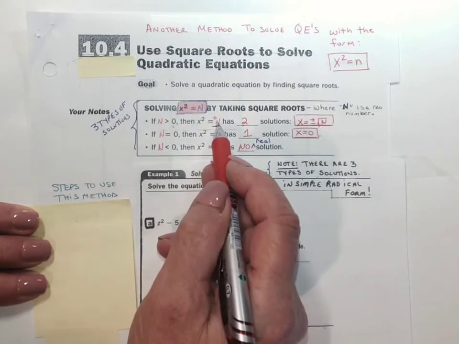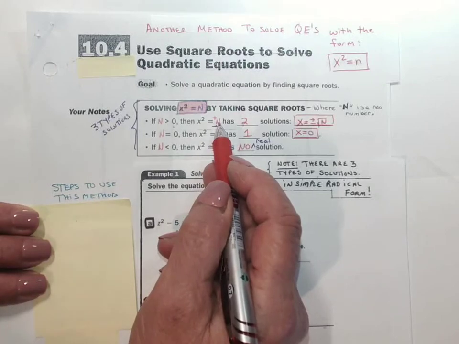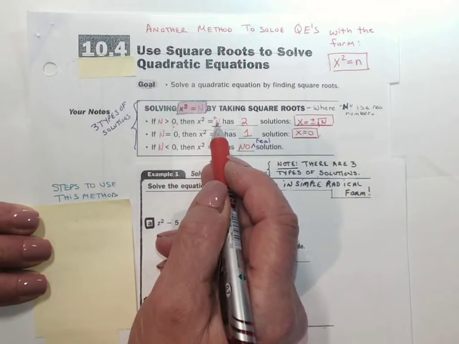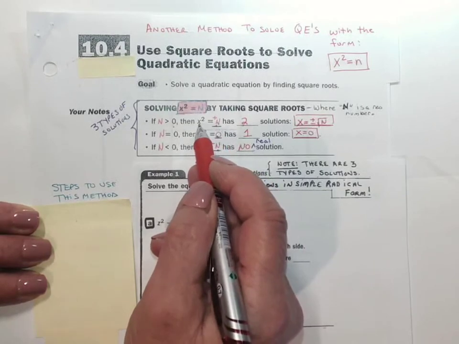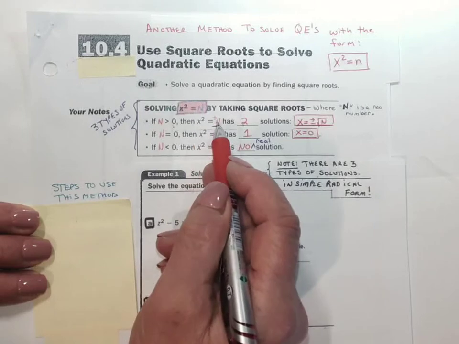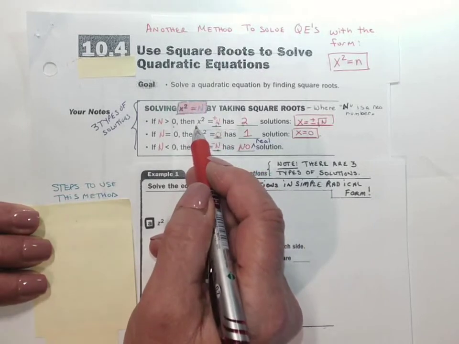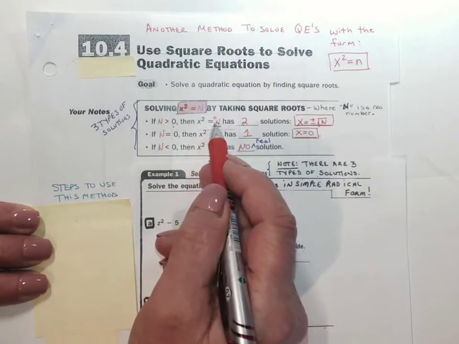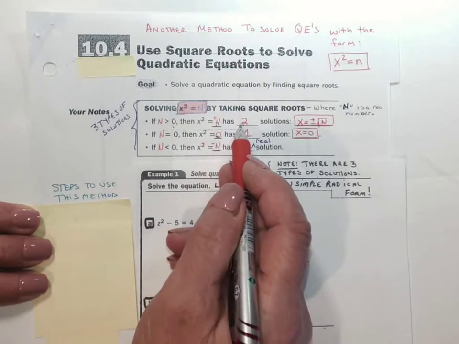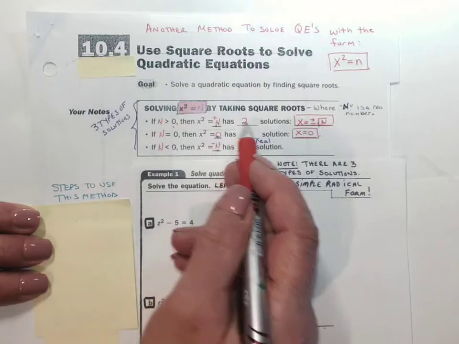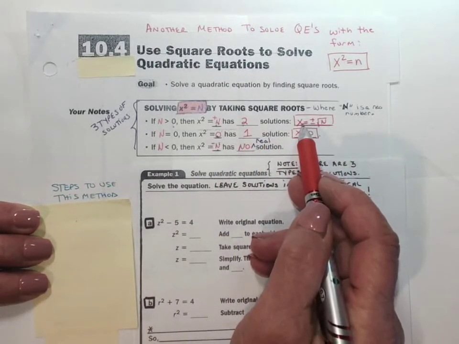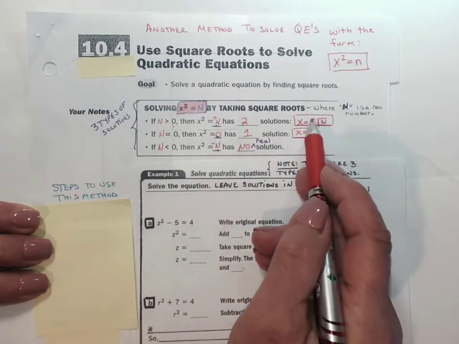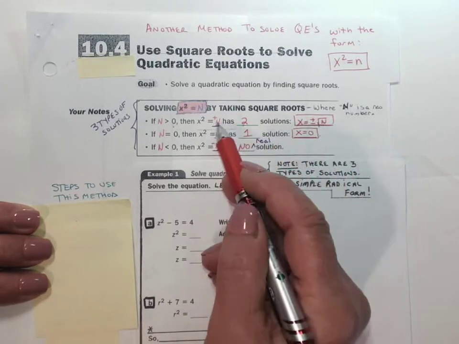If the number is a positive number, say for example, x squared equals 25, well, we could have 5 squared, which is 25, or negative 5 squared, which is 25. So in that case, x squared equals 25, we get two solutions. And the solutions are going to be x is equal to plus and minus the square root of that number.